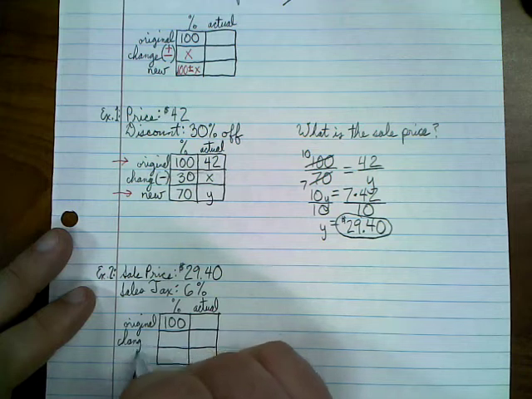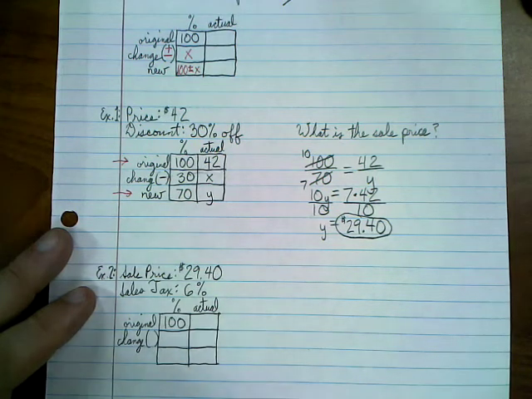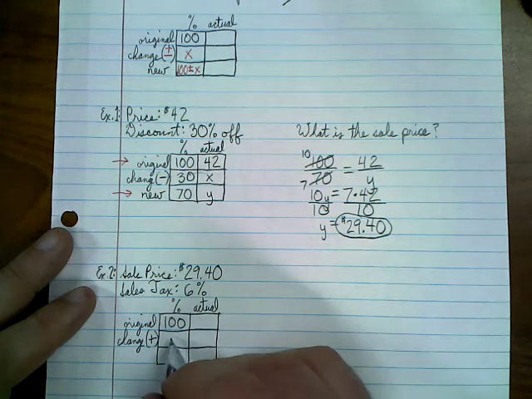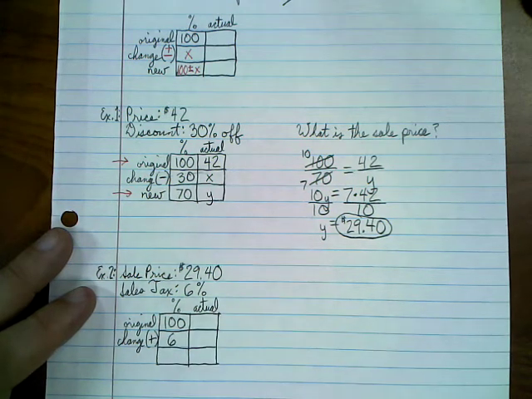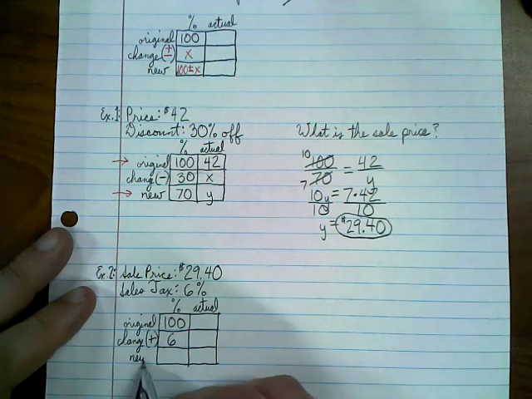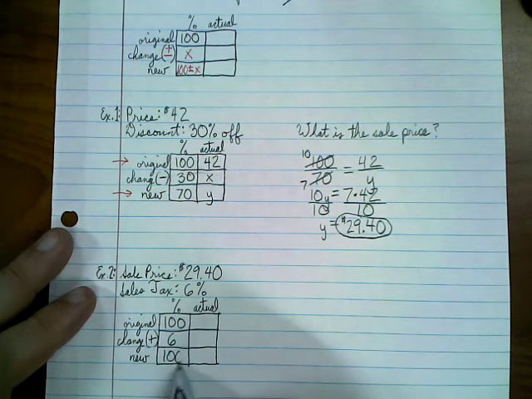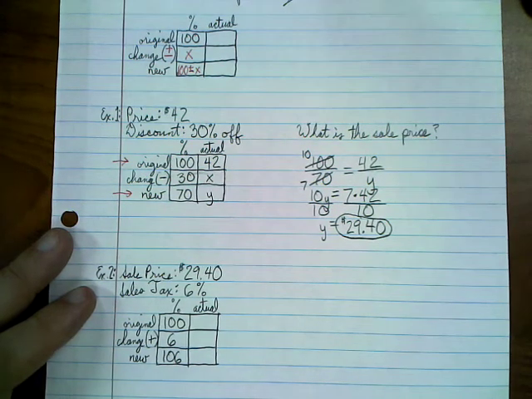The change this time, so tax, does tax increase this or decrease it? Well, I think by now you've had enough life experience, you know tax is going to increase this. So we have a percent of change that is 6%. And then the new, since this is increasing, 100 plus 6 is 106.